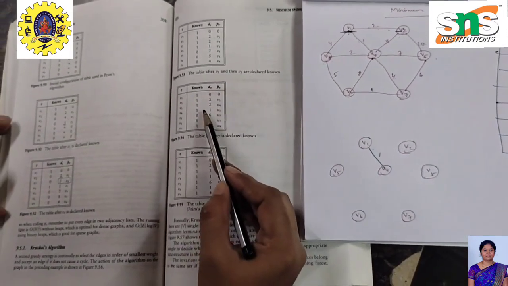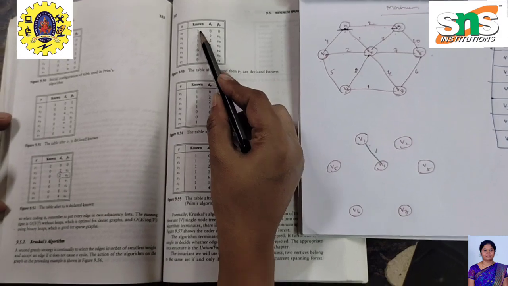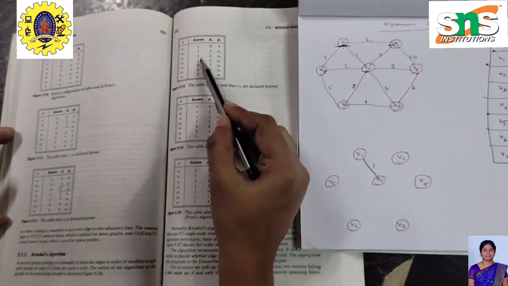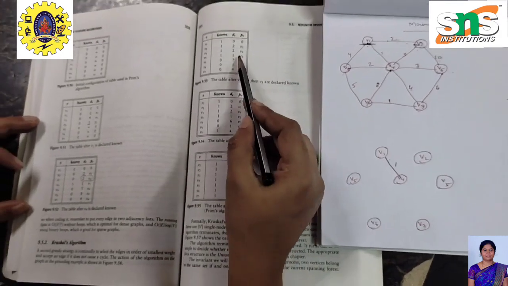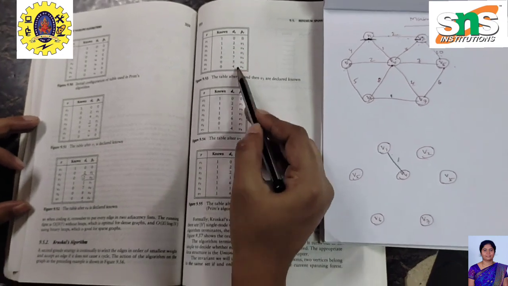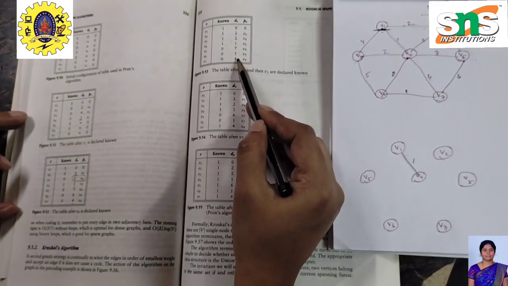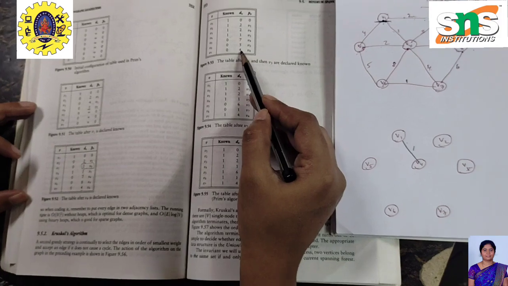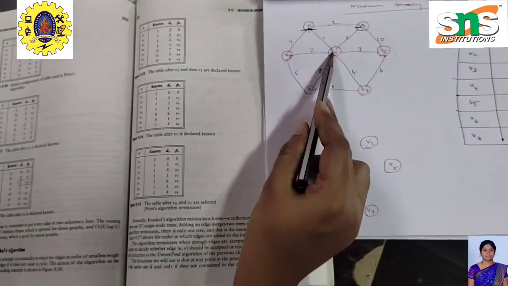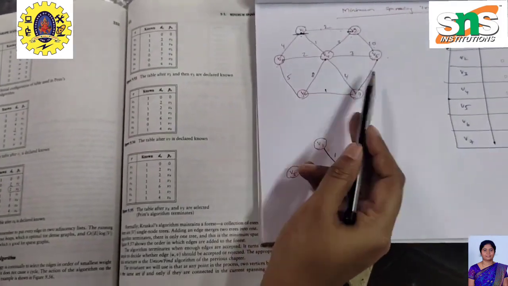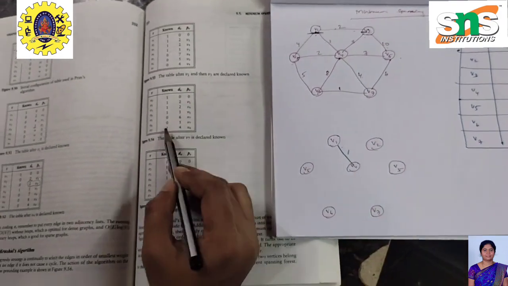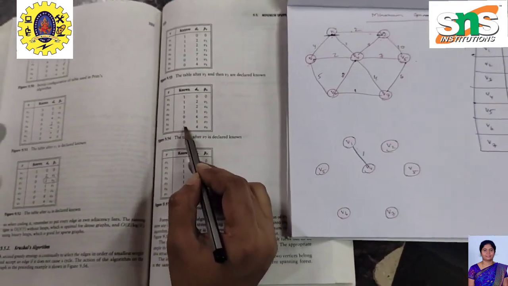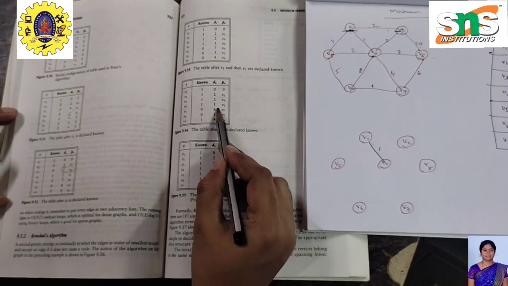So now I am marking V1, V2, V3, V4 as updated. Next, the minimum value from this is 4, so from this only I visited the values 6, 4 and 5, which are already updated with the lesser value. Next, V7 is visited. Then we have two values, 1 and 6.